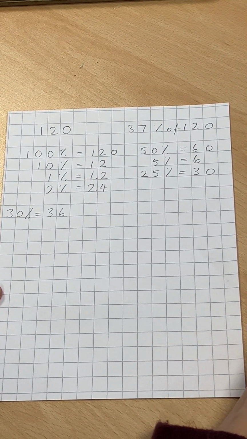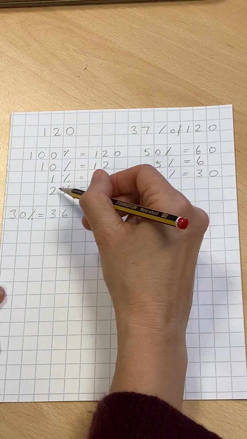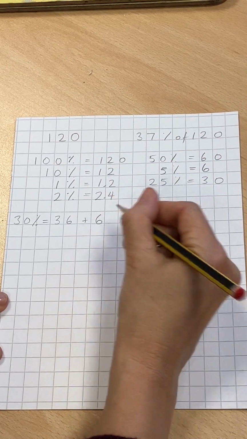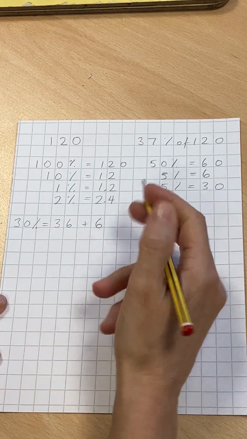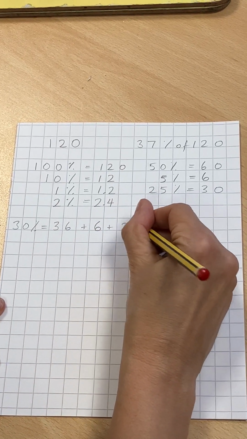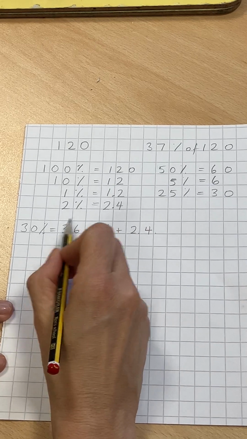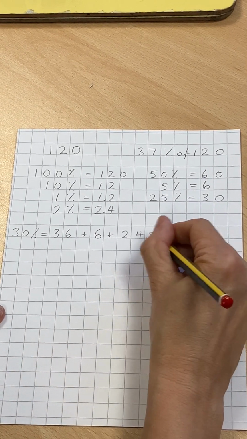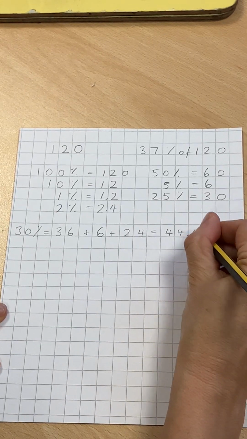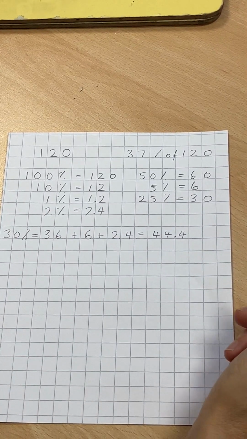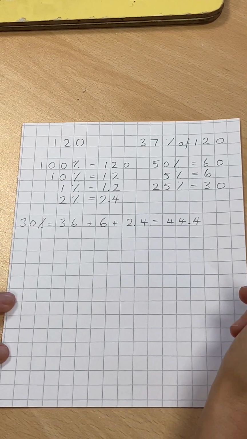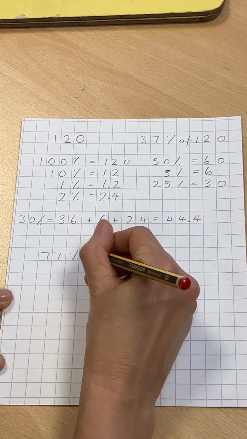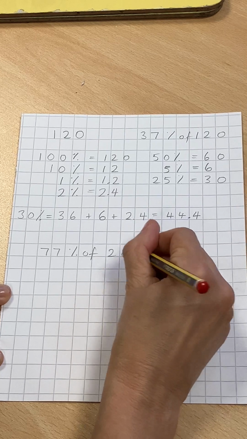And I know that I can easily make that up with a 5% and a 2%. Okay, 5% is 6, so we're going to add our 6, and 2% is 2.4, so we're going to add our 2.4. So 36 add 6 is 42, and 2.4 would be 44.4. You could obviously use column addition if you needed to. Now let's imagine that we're asked to find 77% of 200.